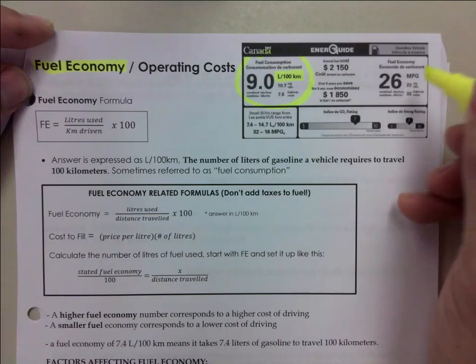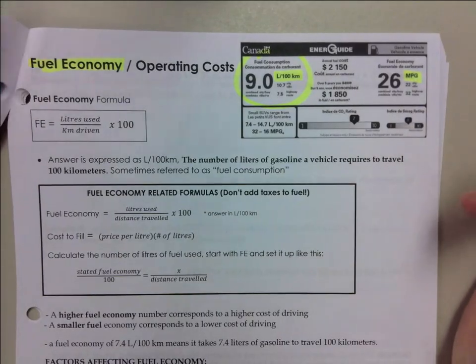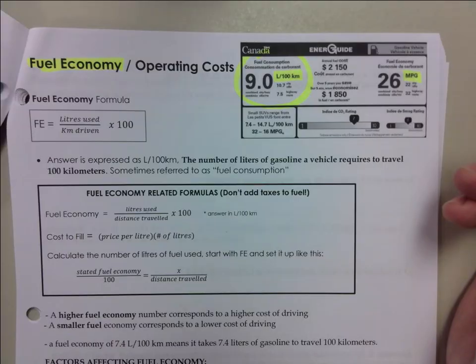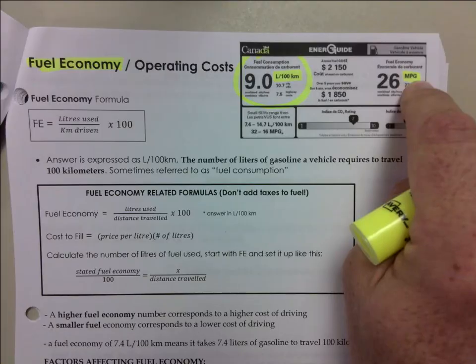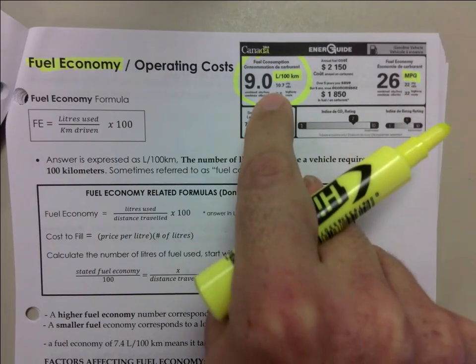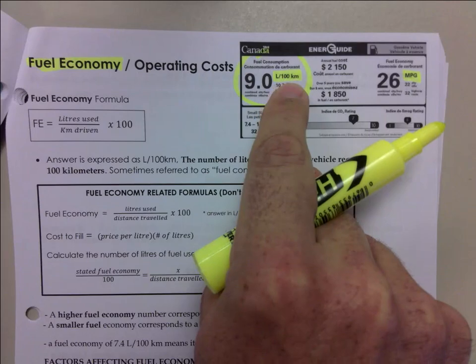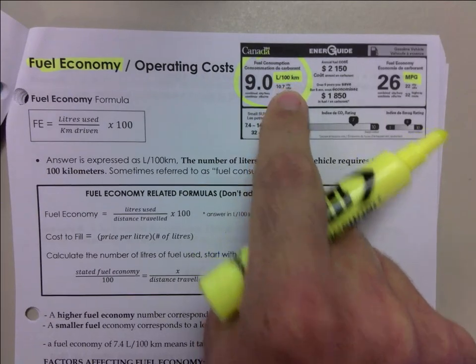In the States, it's miles per gallon. They're doing it exactly opposite than what we do. They tell you how far you can drive for 1 gallon of fuel. We go how many liters you need to travel 100 kilometers. Okay?